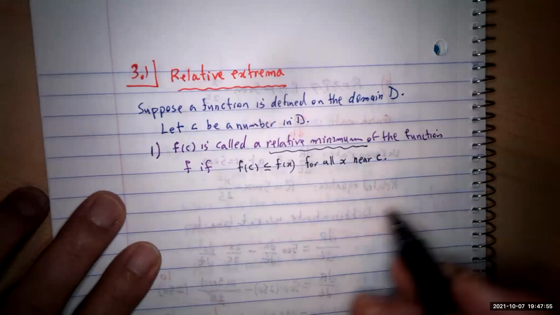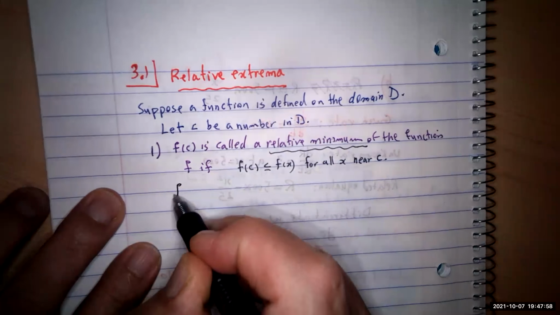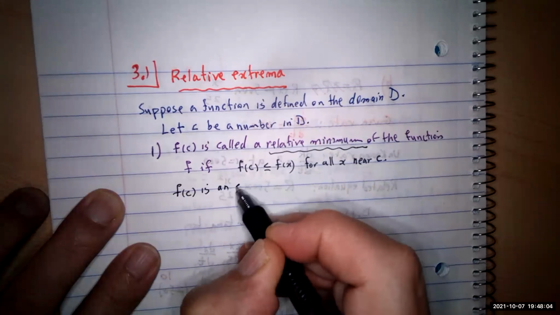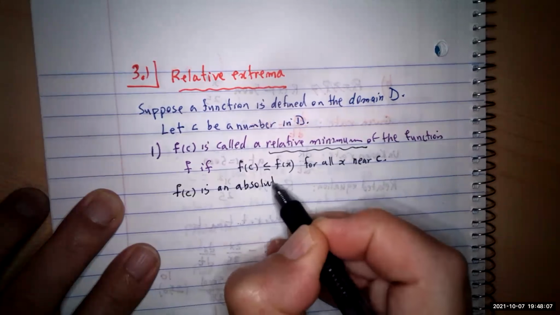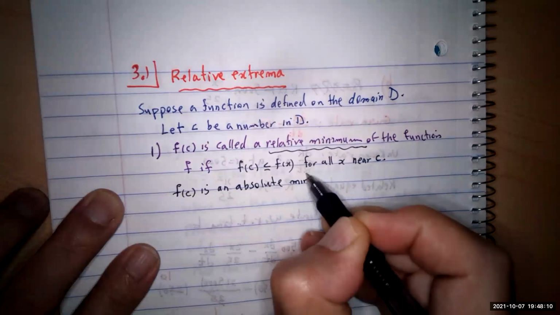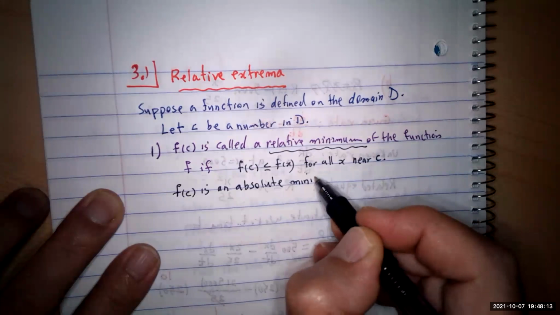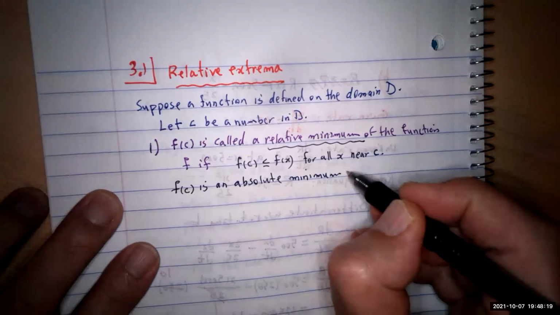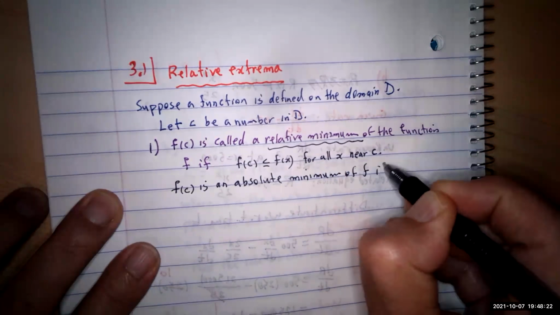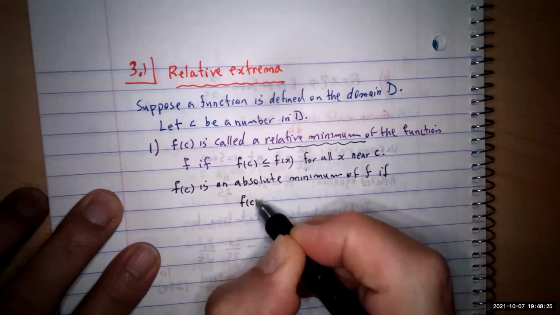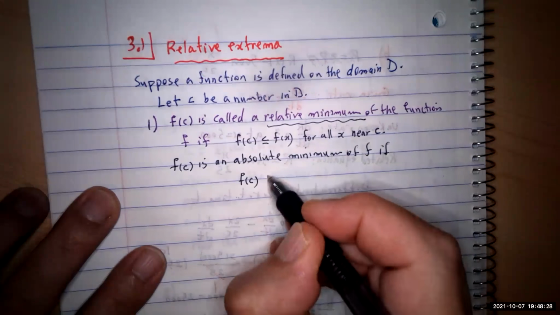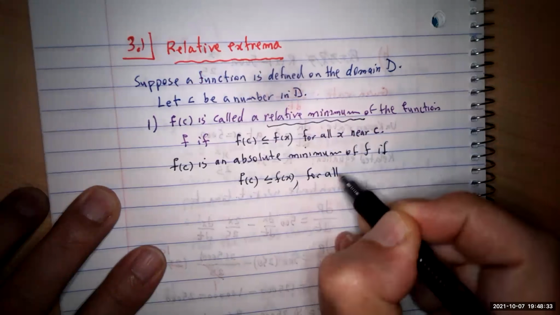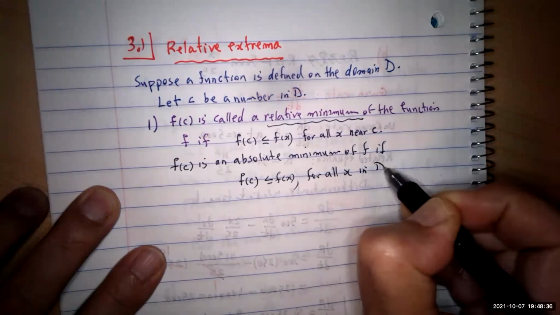Now again, f of c is going to be an absolute minimum. Absolute minimum means it's the bottom of the function. It's the smallest value of the function. f of c is less than or equal to f of x for all x inside the domain of your function.